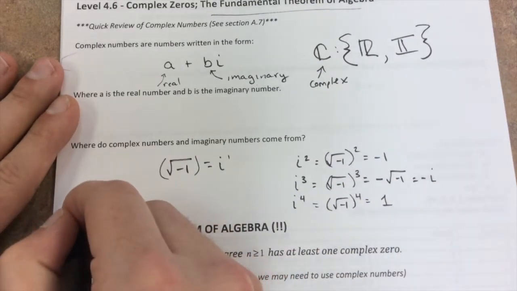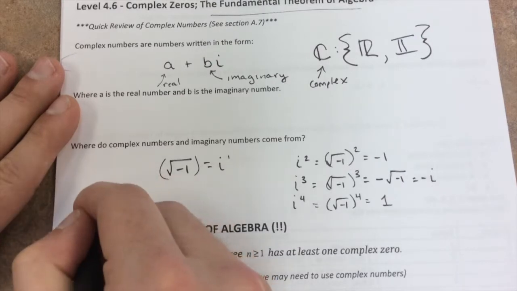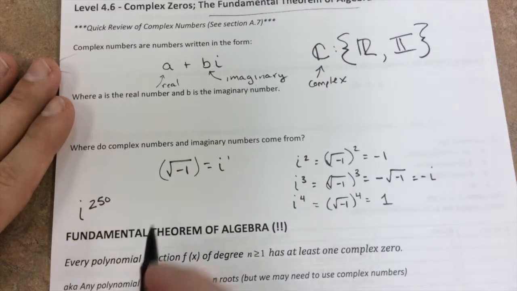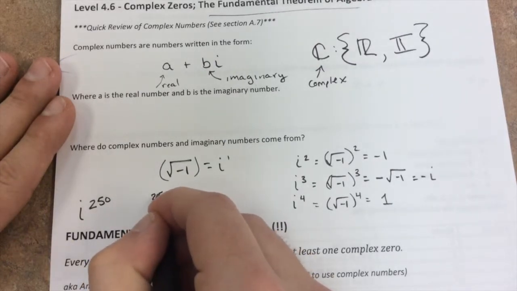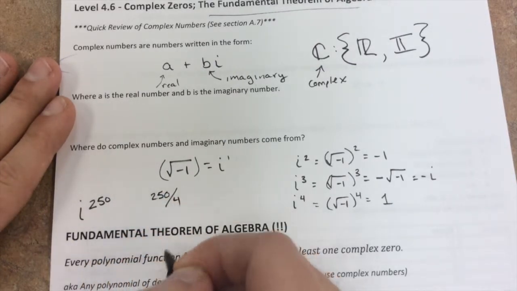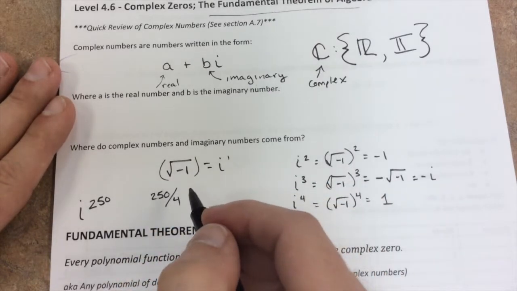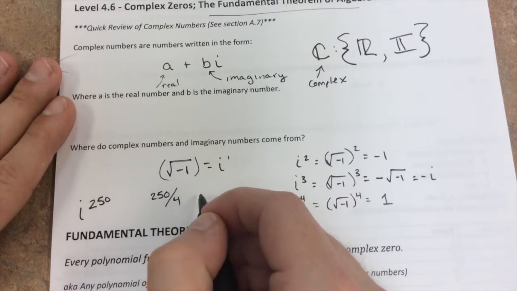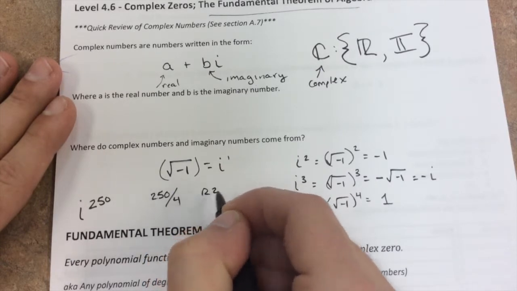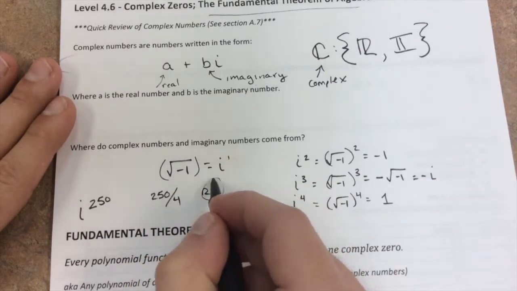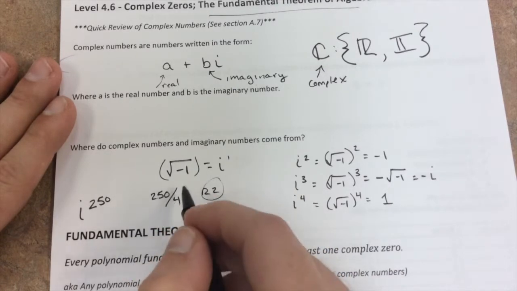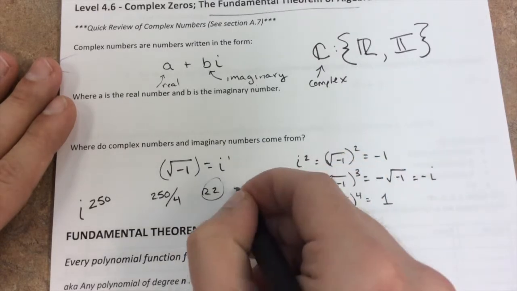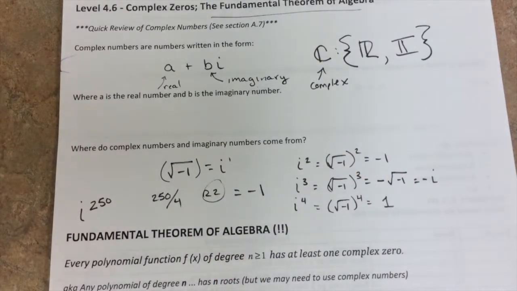So I could ask you something like, what is i to the 250th power? All you have to do is divide 250 by 4. You see that it would be remainder 2, because all we care about is the remainder. 250 over 4 is something remainder 2, so that would be equal to negative 1.